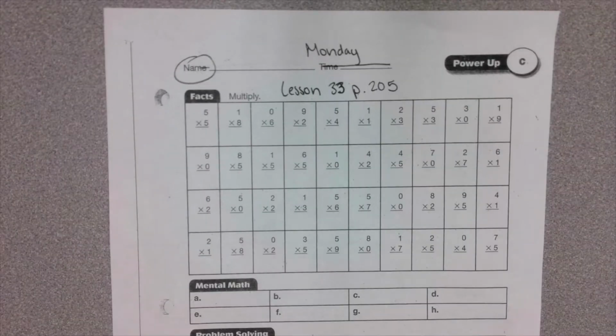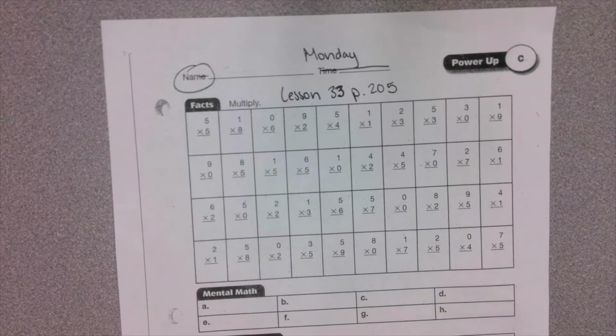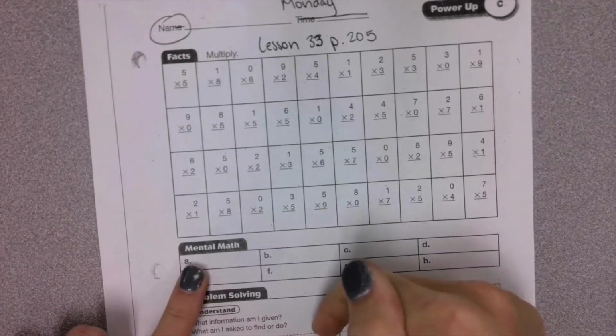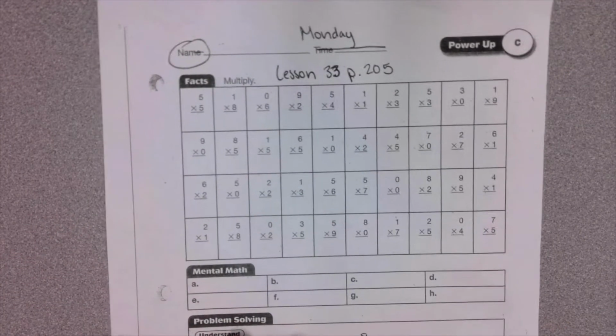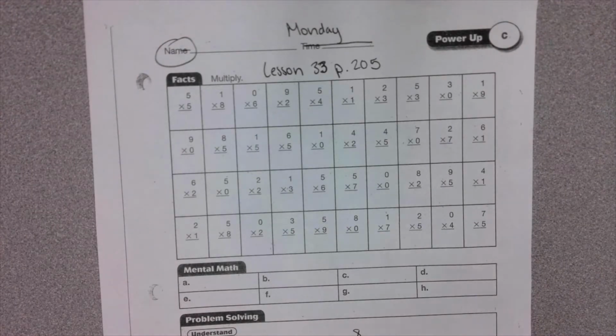Third grade, today we're on math lesson 33. It starts on page 205. Please go ahead and rack out those multiplication facts, your mental math, and then your problem of the day at the bottom. Press pause. When you're done, press play, and we'll correct them together. All right, let's get going on those multiplication facts.